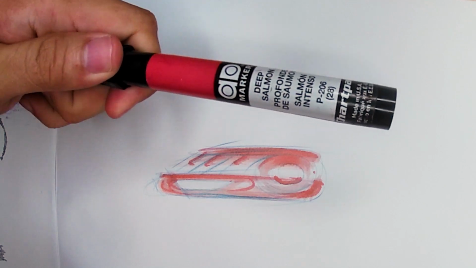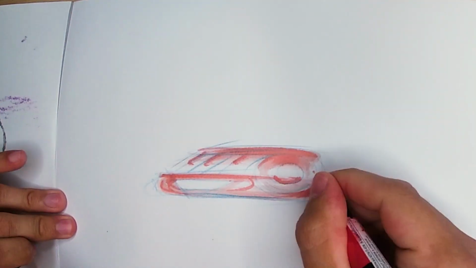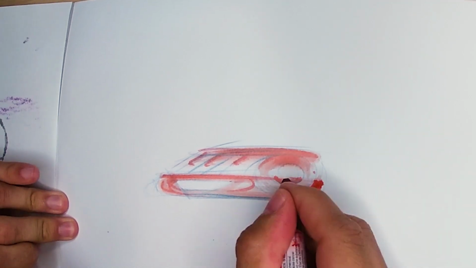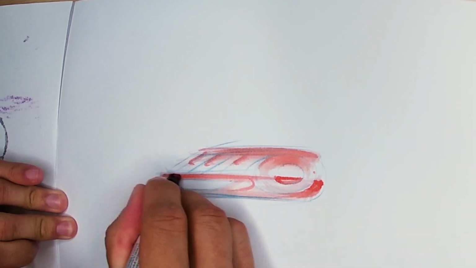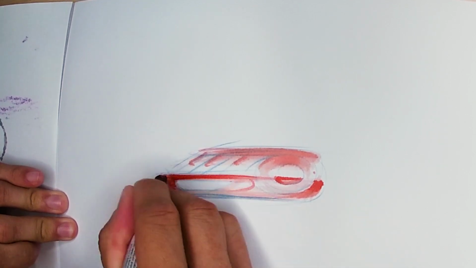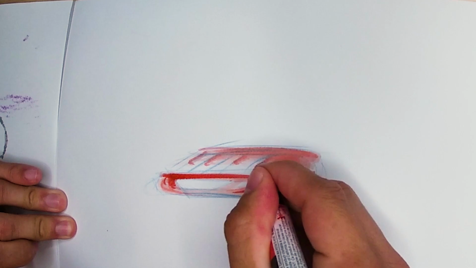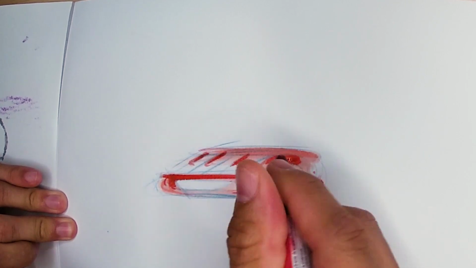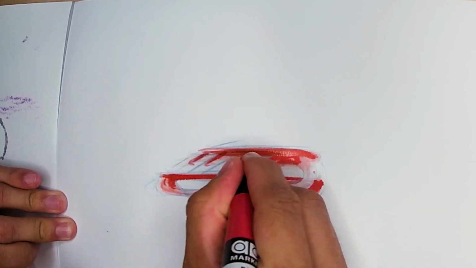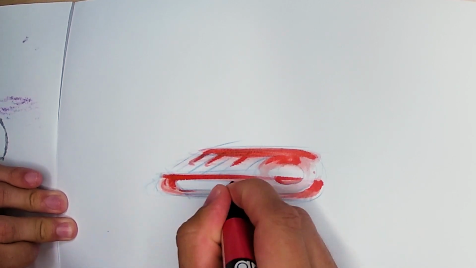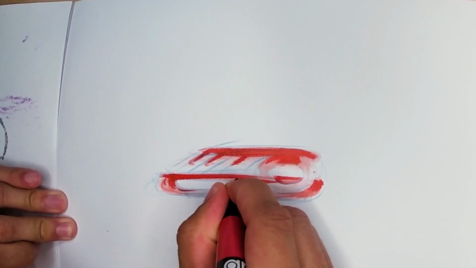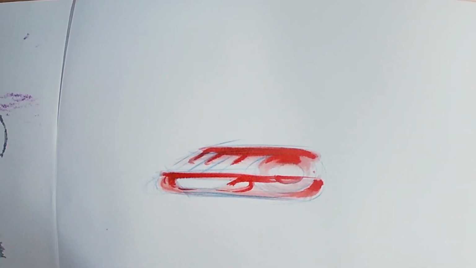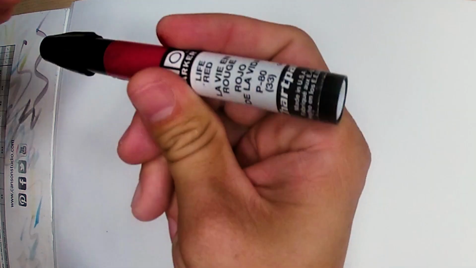My next marker after salmon is deep salmon. Then I have my life red, which is actually a red color.